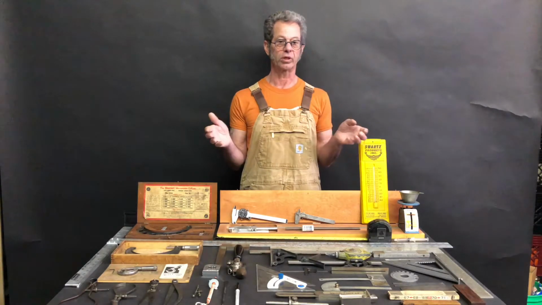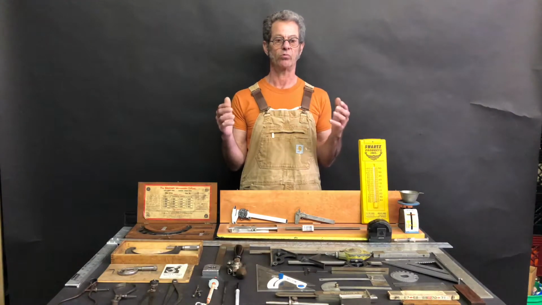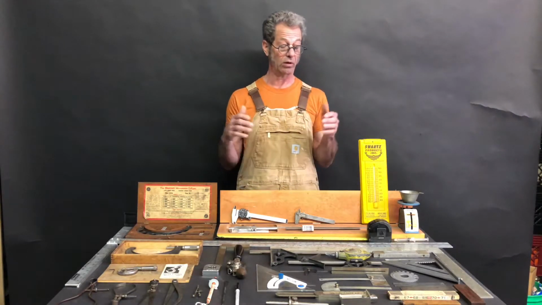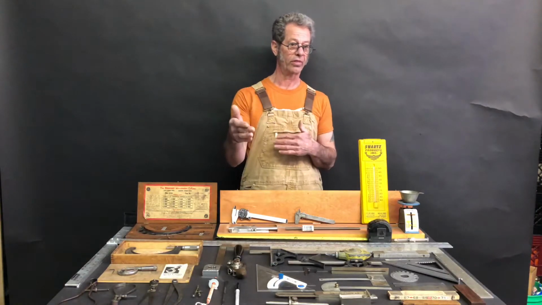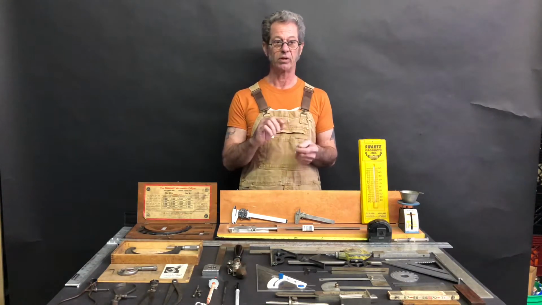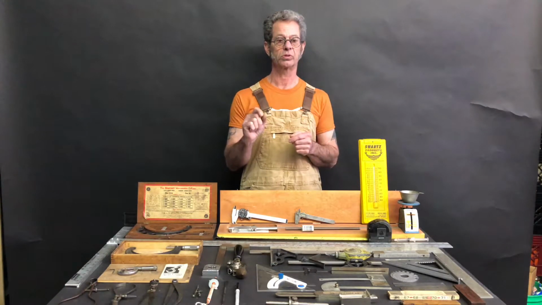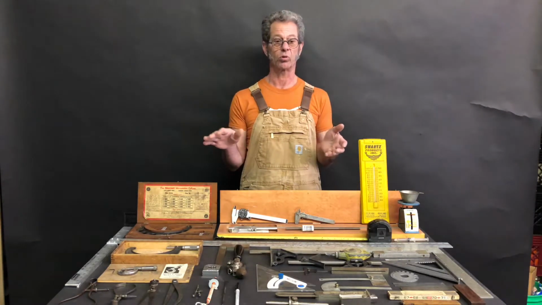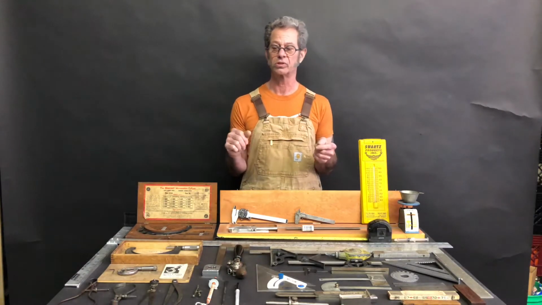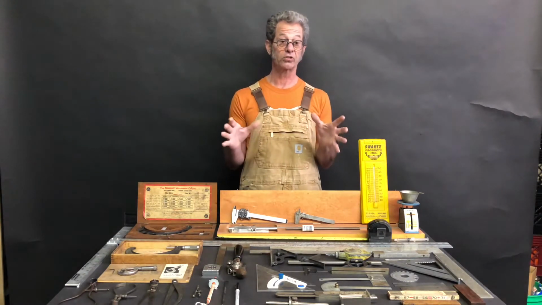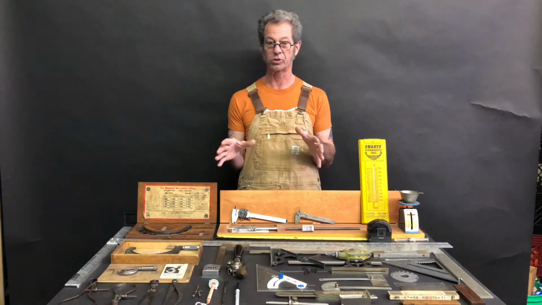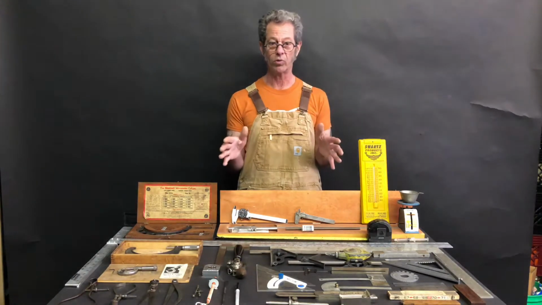We're going to be looking at a range of different systems that allow us to ascertain length and width, depth and thickness of materials, the radius, diameter or circumference of objects, and how to transfer those measurements that we take onto the materials that we're going to be working with.